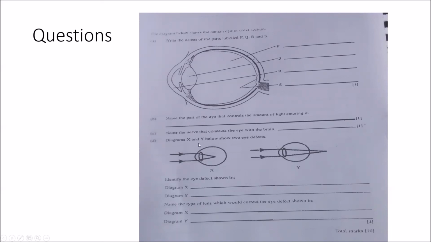D, diagrams X and Y below show two types of eye defects. We talked about these, and they want you to say which one is X, which one is Y. Okay, so with X, this is someone who is nearsighted. With Y, that's someone who is long-sighted. So that's the name of the eye defect. Another name for X is myopia, and another name for Y is hypermetropia. But I guess long-sighted and far-sighted would probably be a little bit easier for you guys to remember.